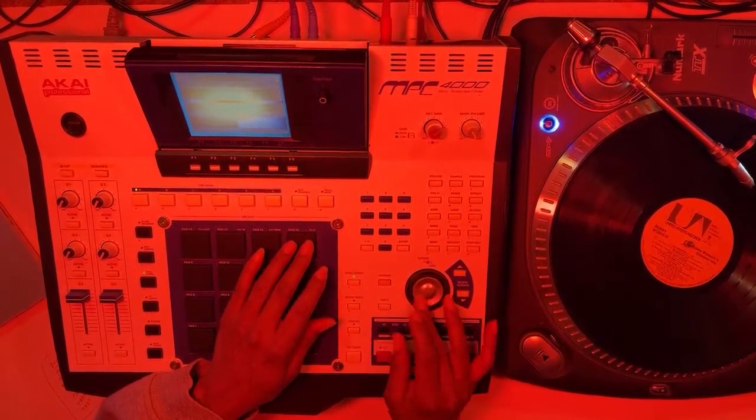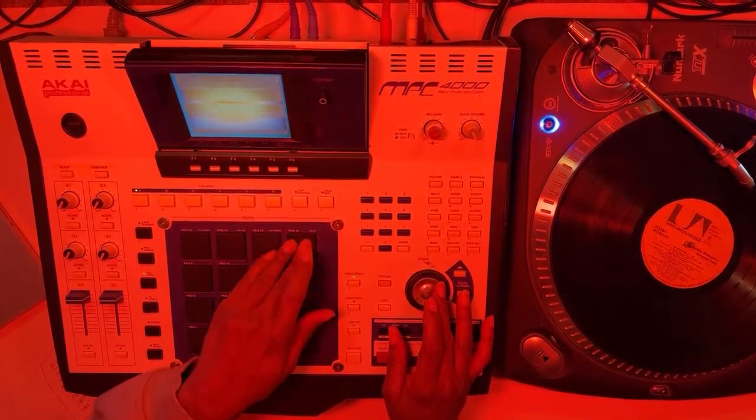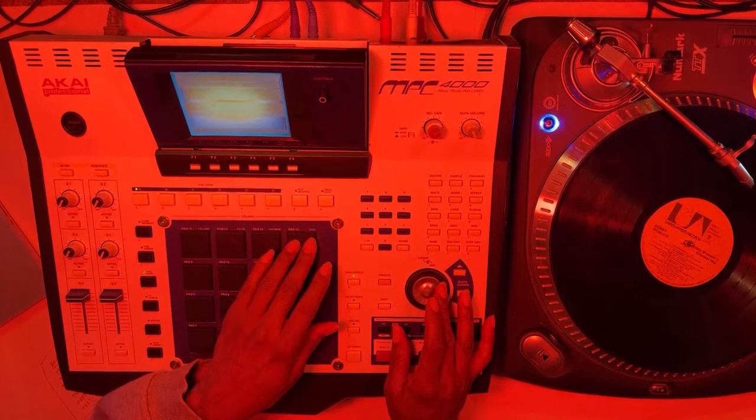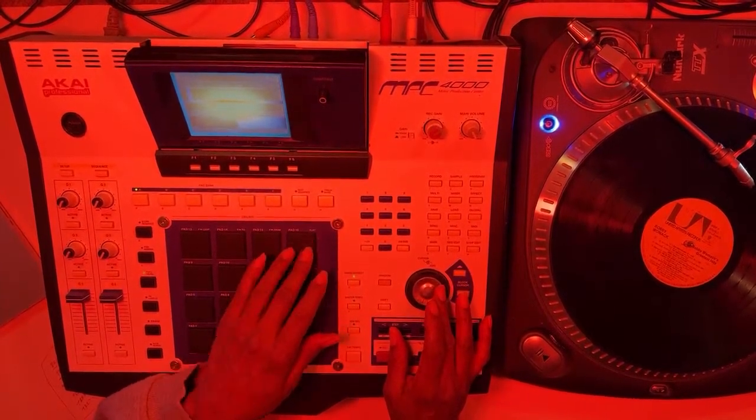So you see how it's hitting on the one, the 1, 2. So I'll go. That's the kick. Snare. Kick.